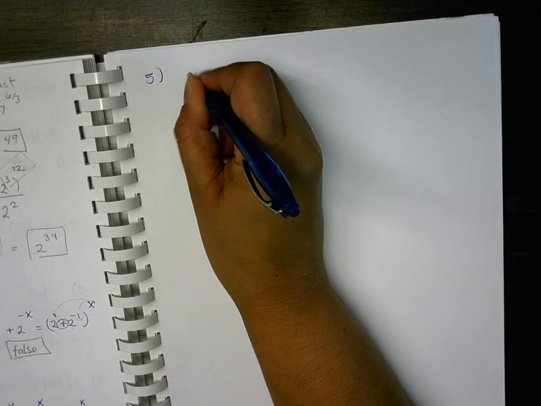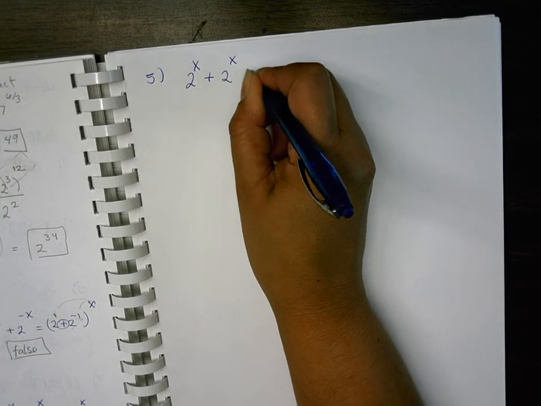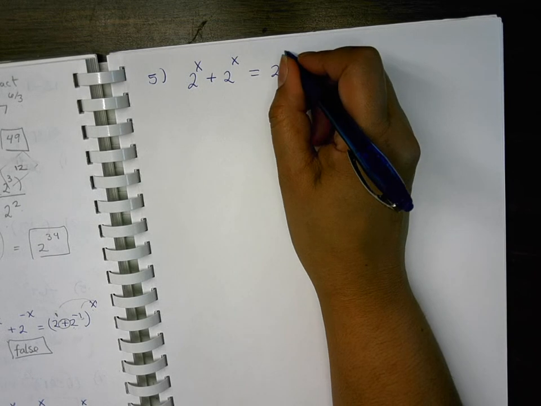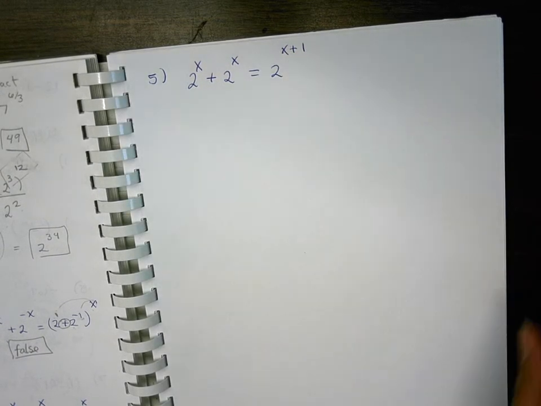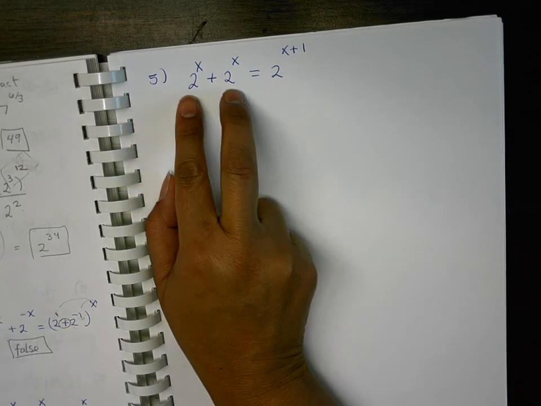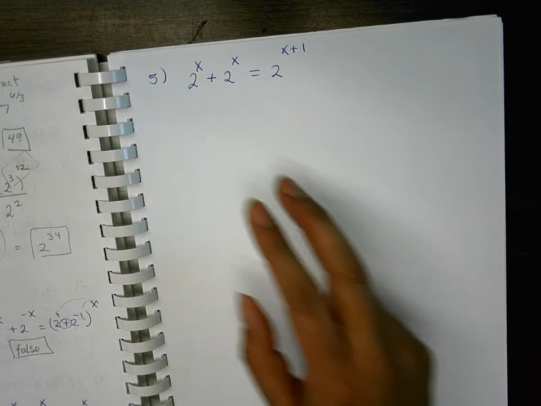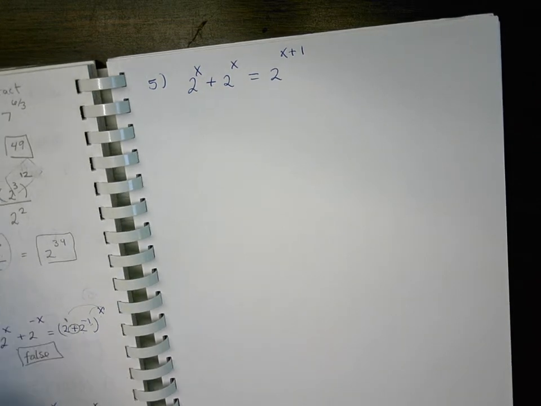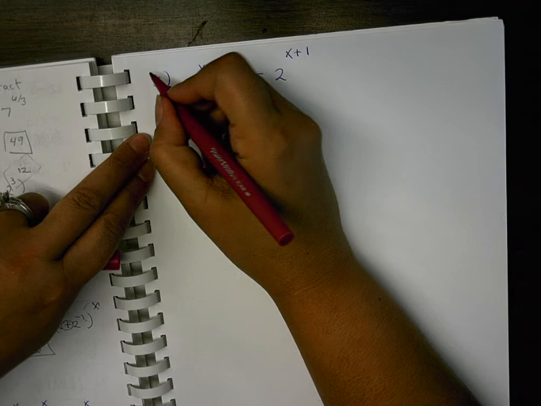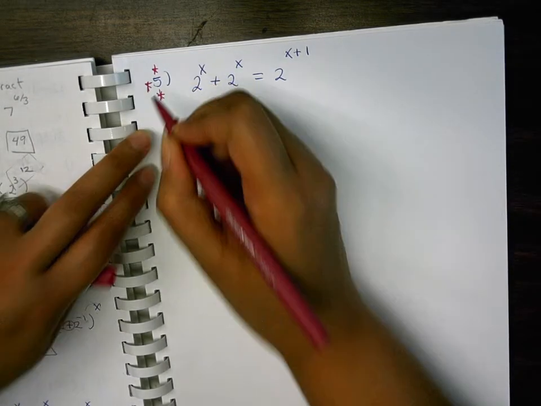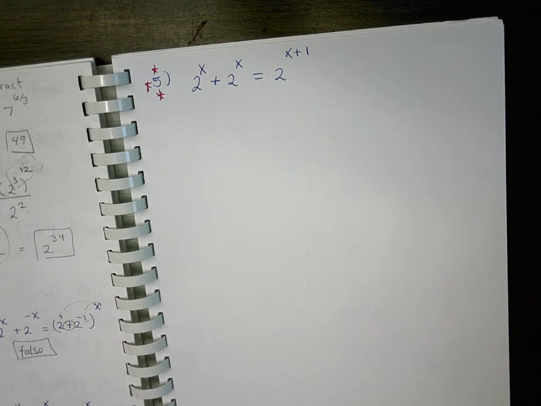2 to the x plus 2 to the x equals 2 to the x plus 1. This one is a very, very tricky one. My first instinct is to put false because we can't combine these. Do you agree? Okay. Well, I'm going to put a star by this one because this concept, you may think, oh, it's true, false. I'll need to really pay attention, but it comes up over and over what I'm about to show you. So you do need to make sure you're paying attention. Is everybody paying attention? Yeah.